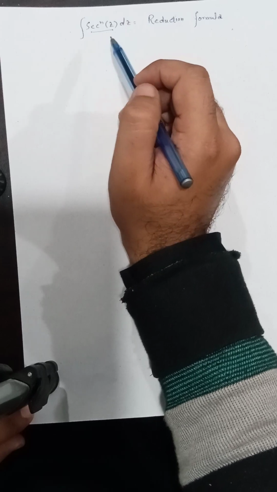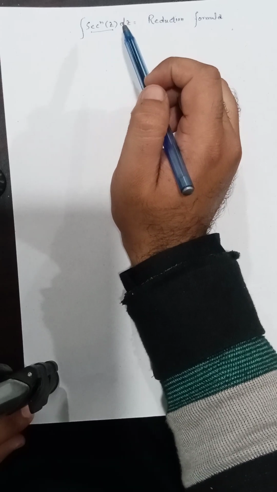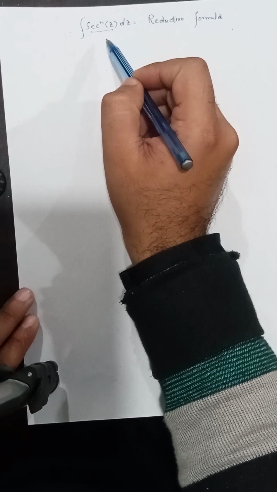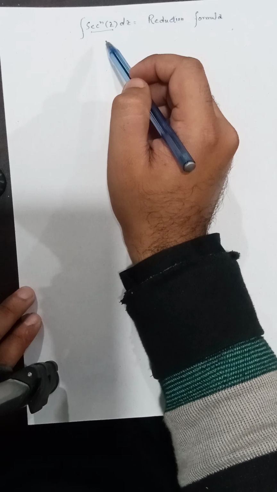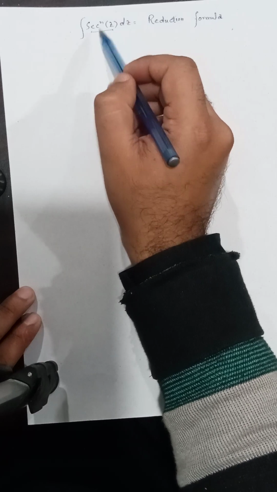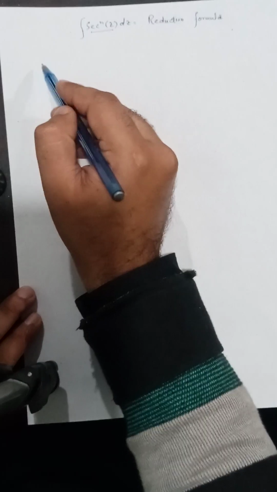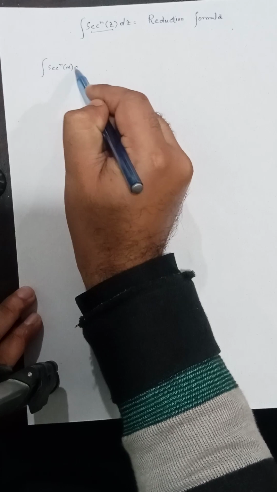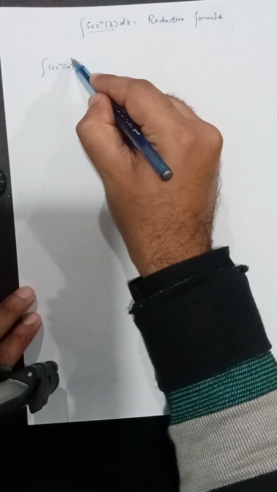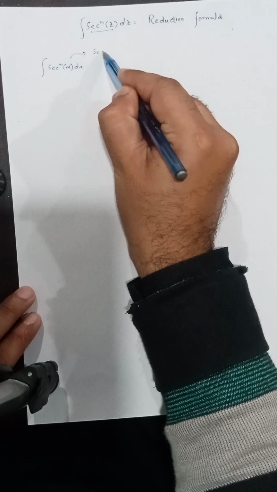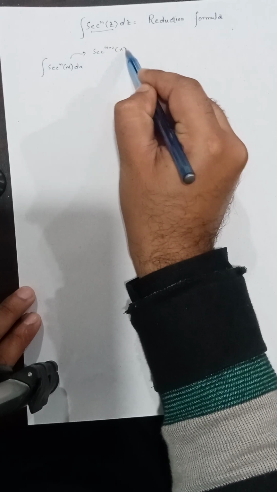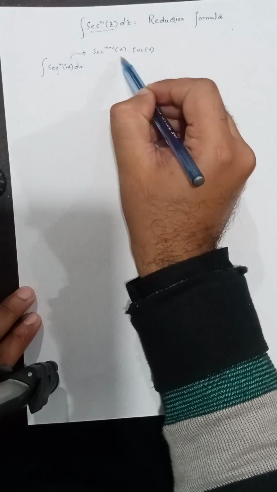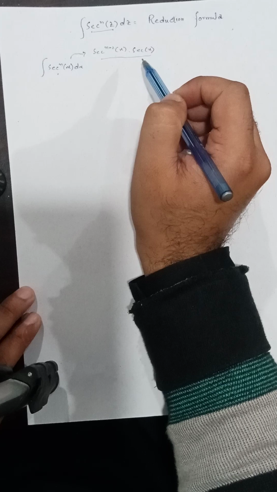which are 1 plus tangent square of x equal to secant square of x, and 1 plus cotangent square of x equal to cosecant square of x. So we will work on this formula. The first is the integral of secant n of x dx. We can write secant n of x as secant power n minus 2 of x with secant square of x, because secant power n of x is equal to these two functions.